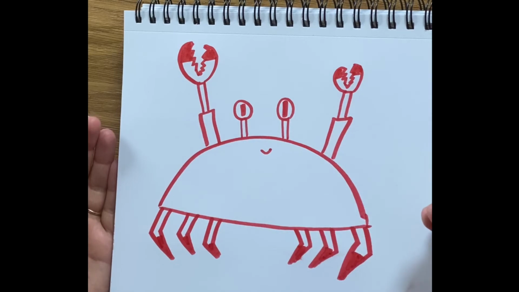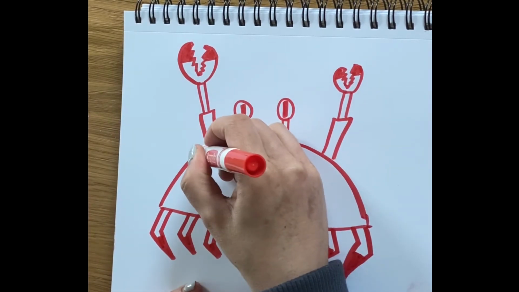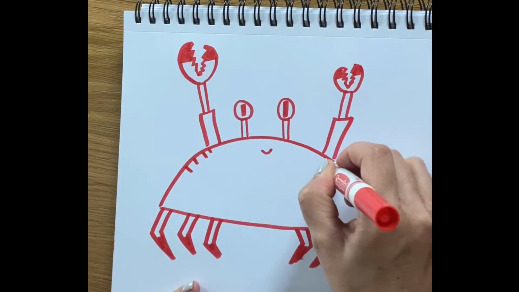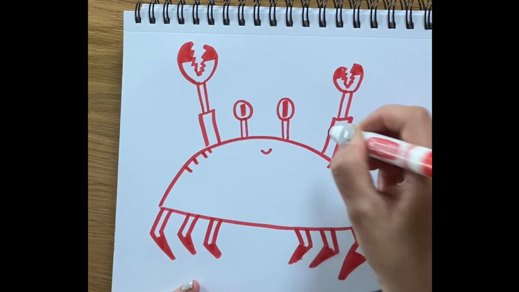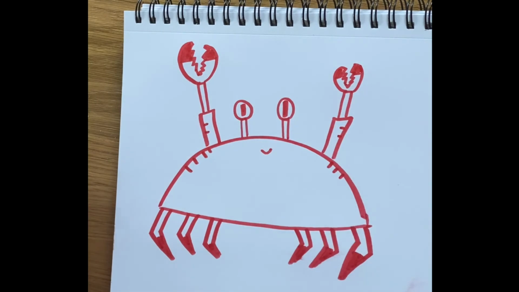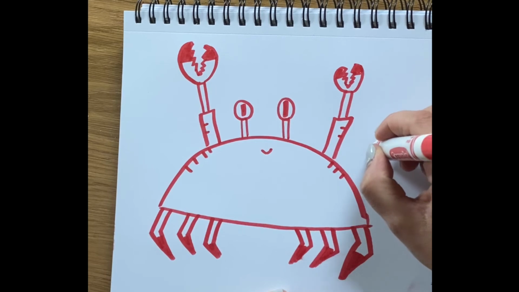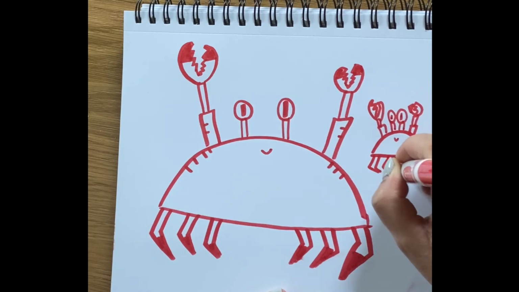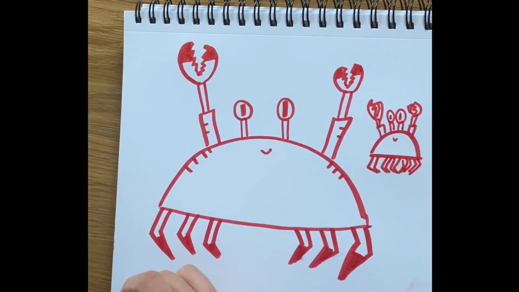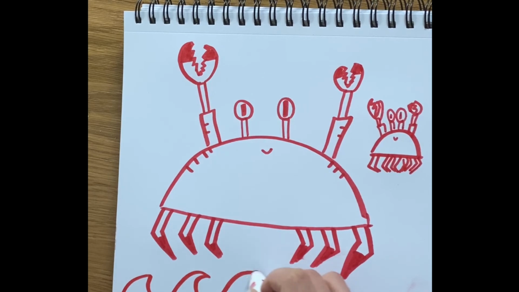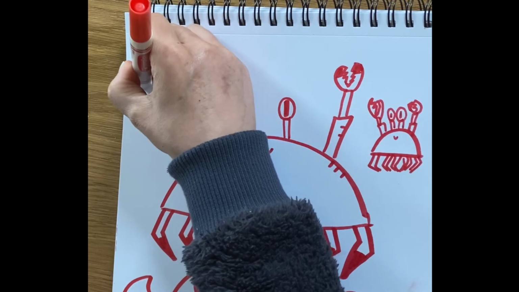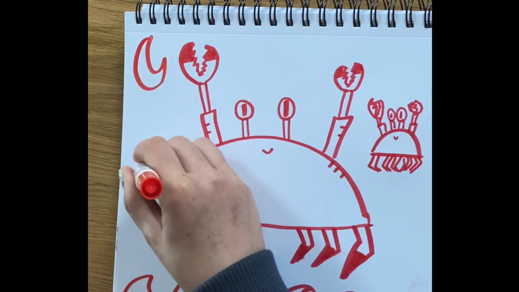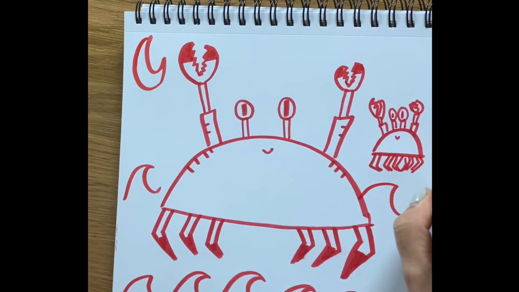You can finish your drawing just like this. You can add some more little details if you want to show the crab's cool skeleton. You can even draw more crabs like this in the background. If you want, you can also add a little beach, because we know that crabs live in the ocean. You can add a sun or a moon. You can add some more waves using wavy lines.